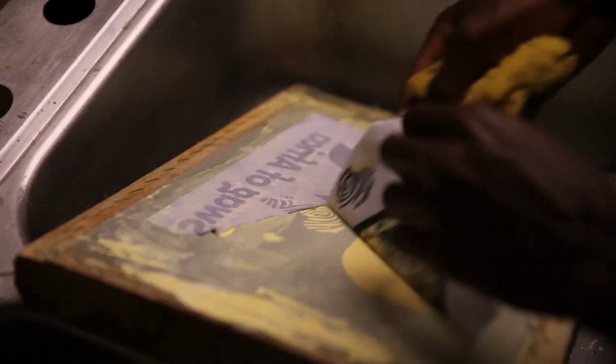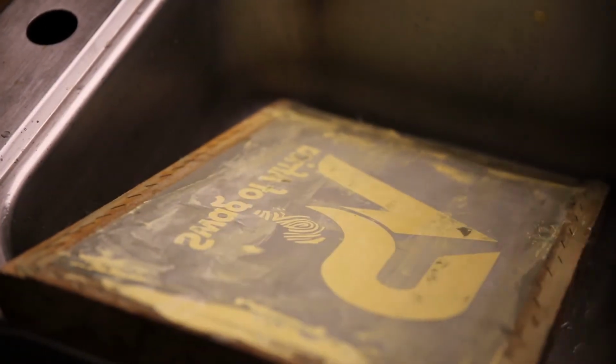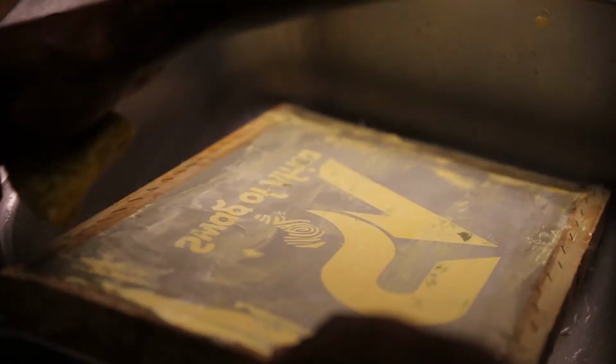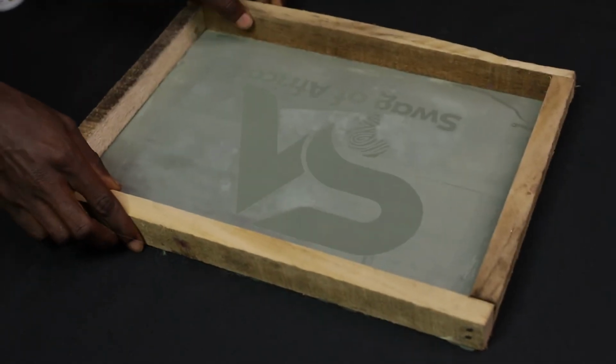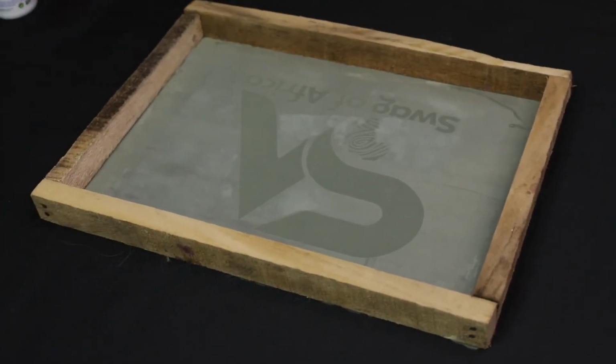So at this point, you peel off your design and wash your screen gently to prevent any blockages. We now have a clean frame to start with our print.